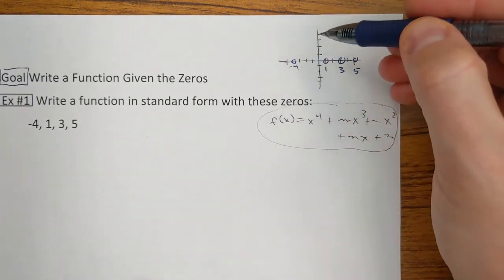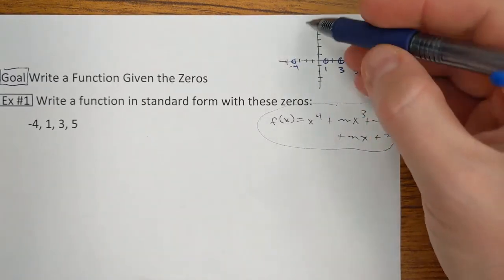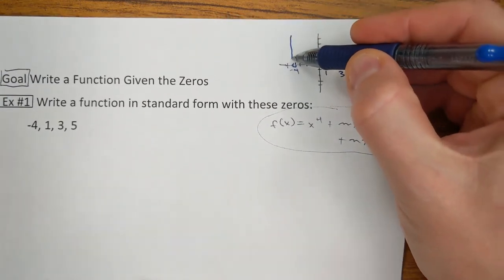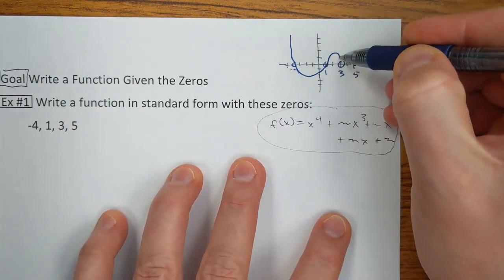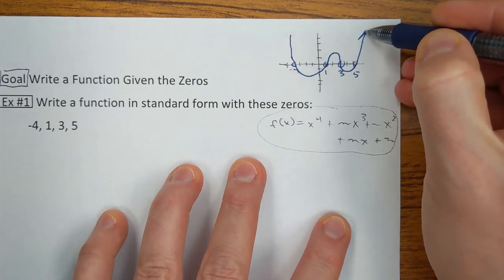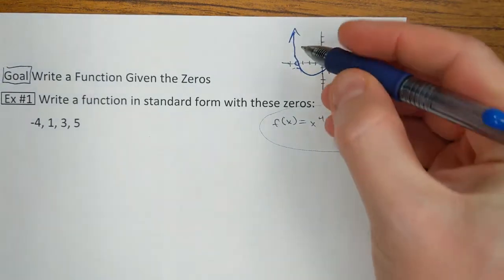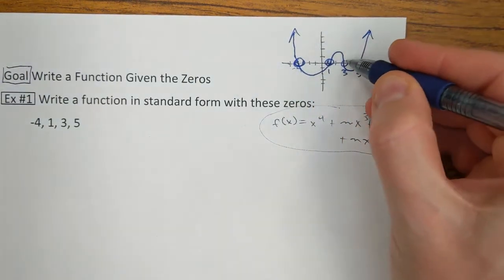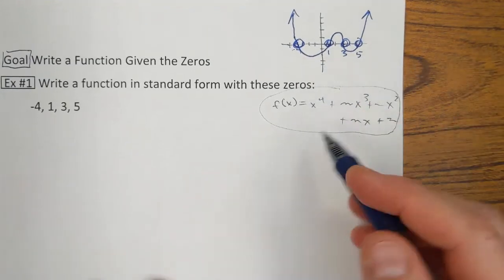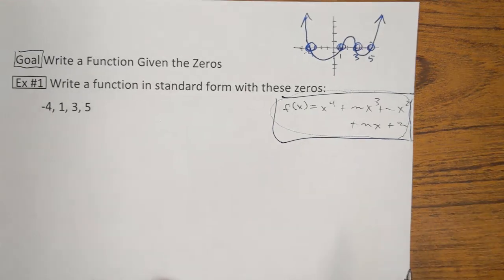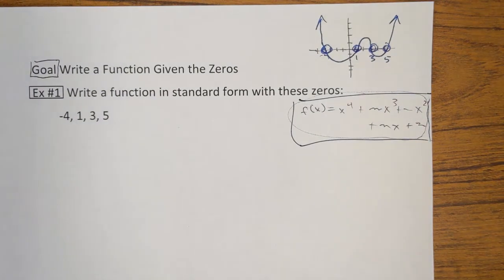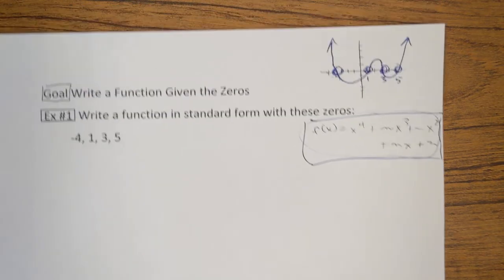So you can imagine what this graph would have to look like. I'm imagining this W shape that crosses through -4, 1, 3, and 5. So we know what the zeros need to be here. The question is, can we write the actual function that would contain all of those zeros? That's what this video is going to show you how to do. Now, before we get started, a quick review on one thing.